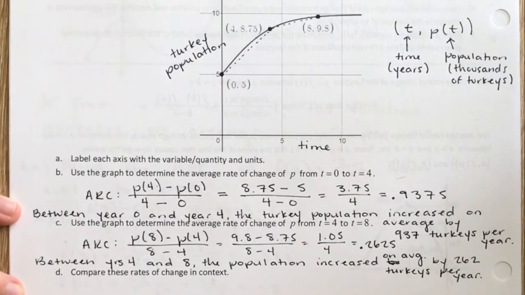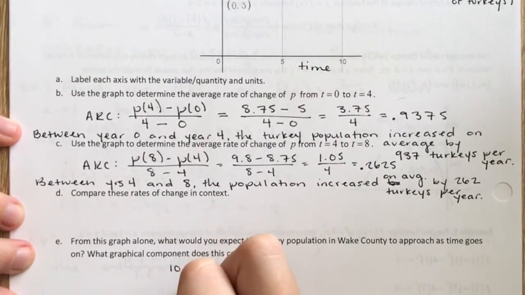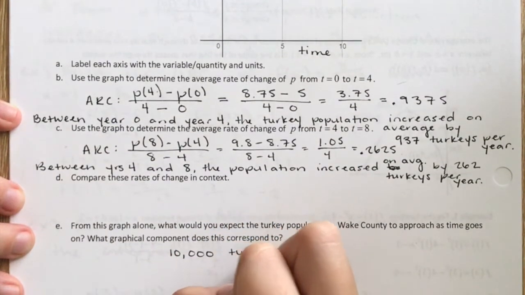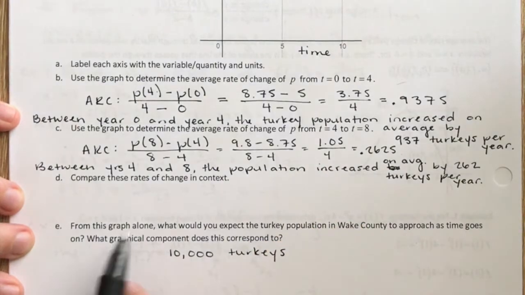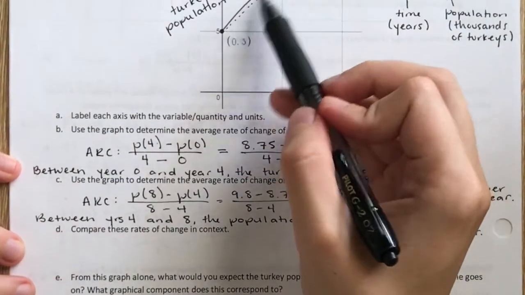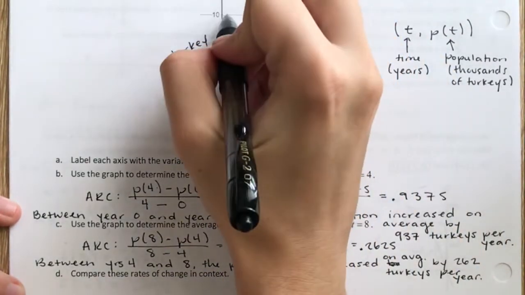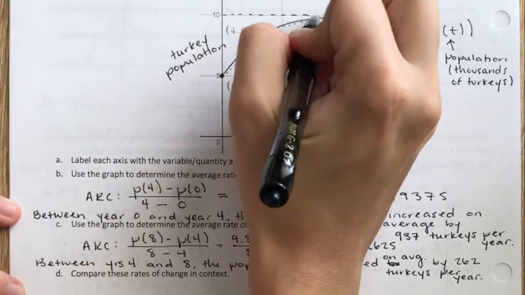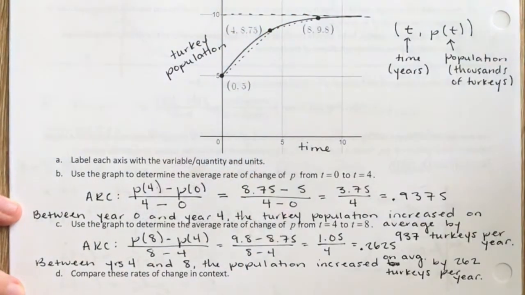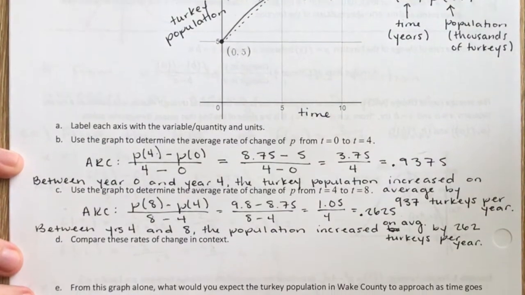So we're approaching 10,000 turkeys. What graphical component does this correspond to? Well, what does that look like? What have we talked about that looks like this? That 10. Starts with an H, ends with an horizontal asymptote. Horizontal asymptote.